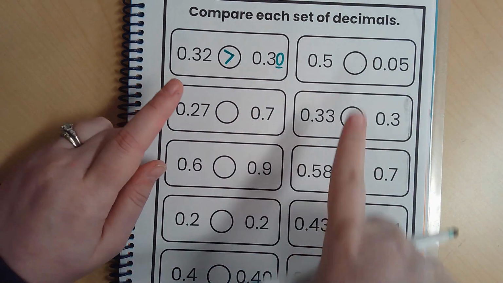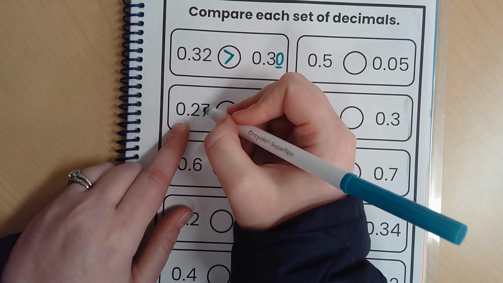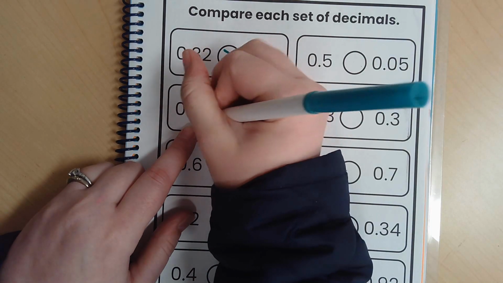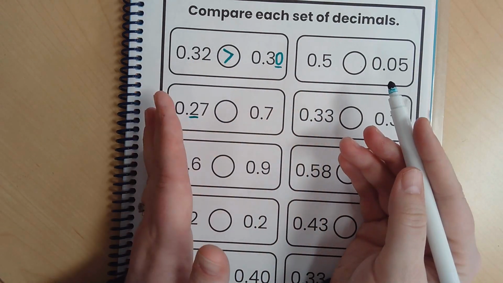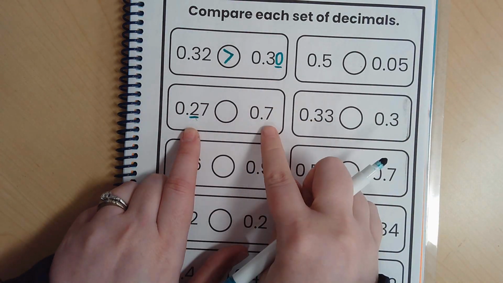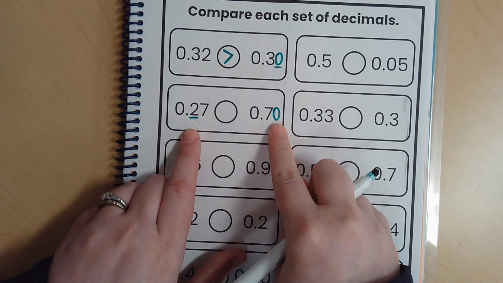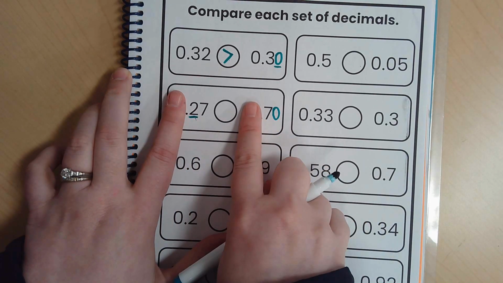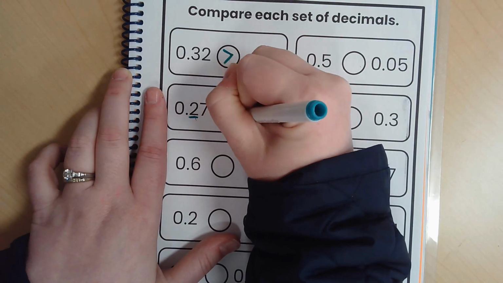Let's go down and then we'll come back up. This one, so we've got 27/100ths, right? This one is 7/10ths. Now, the place value, just like we learned at the beginning of the year, the place value to the left is always bigger. So this is 2/10ths and this is 7/10ths. So that means this one is bigger, but if you look at it like this, again, getting that common place, you know that 70 is bigger than, if you cover these, look, 70 is bigger than 27. So that means it's going to be less than, okay?